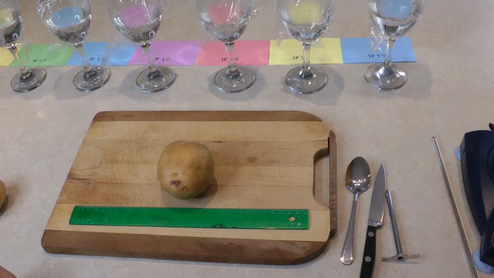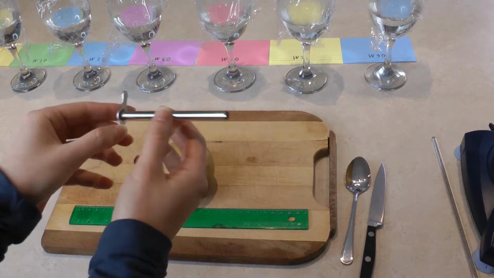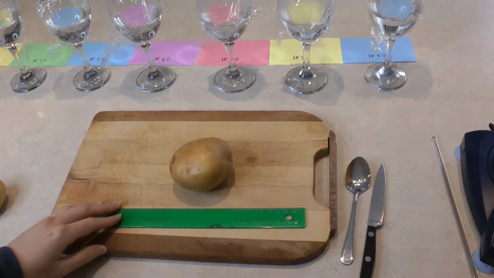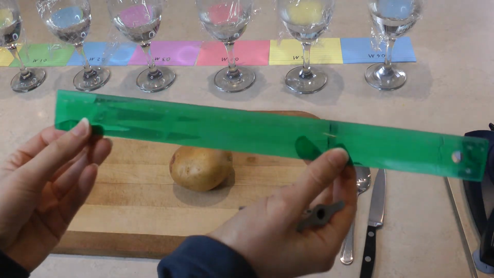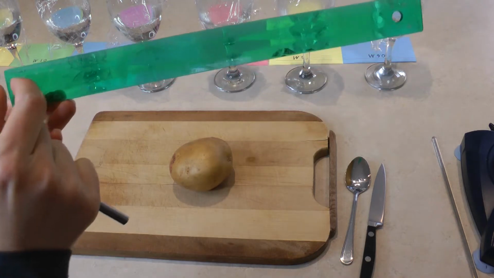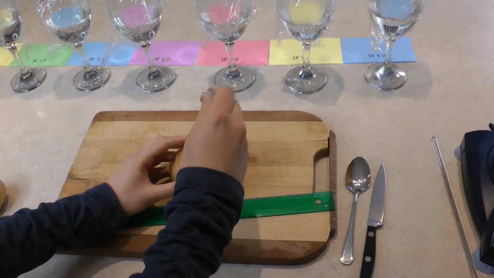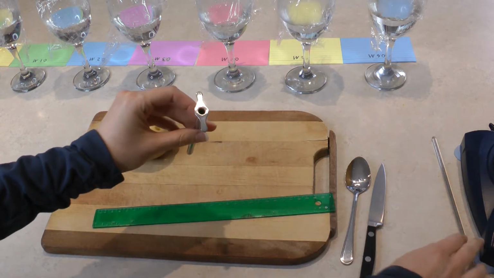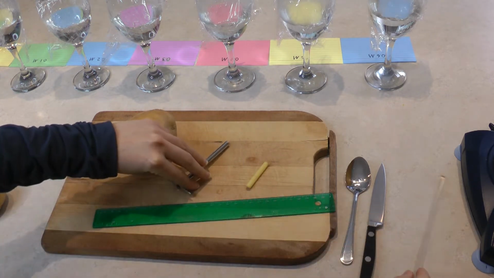Okay, so we've got our point of view camera set up and we're ready to cut up some potato. I'm going to need to use this cork borer to cut up the potatoes in nice cylindrical slices. I've also got this really old ruler with very hard to see tick marks, and I'm going to measure 2 centimeter cuts on the cylinders that I cut out. As I'm cutting out each potato piece, I'm going to push it out with my glass rod.